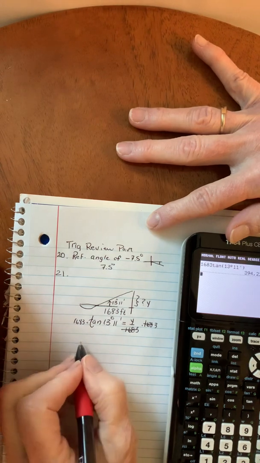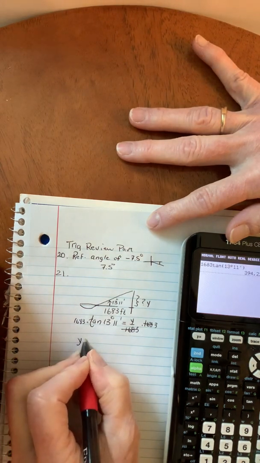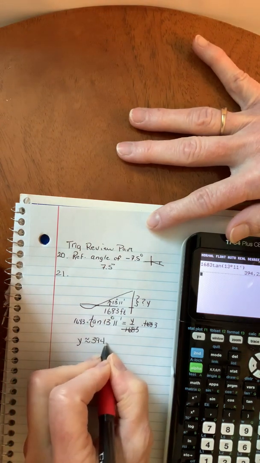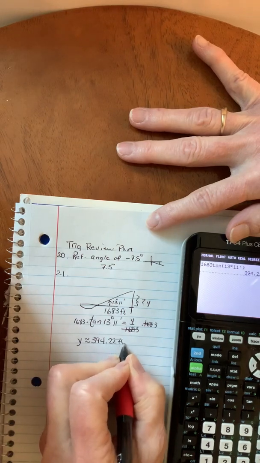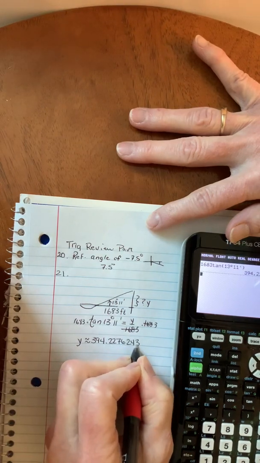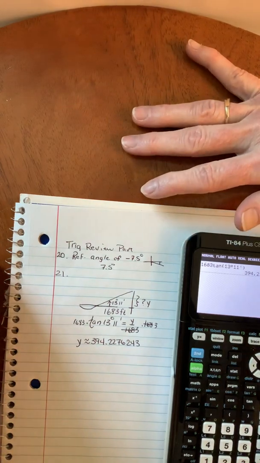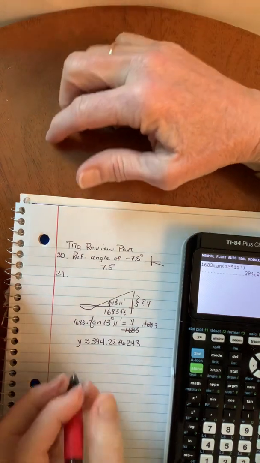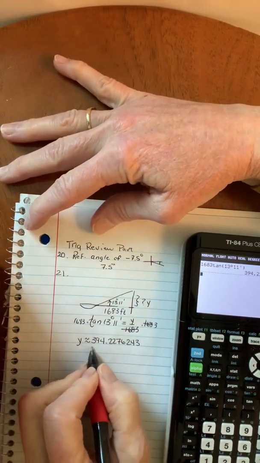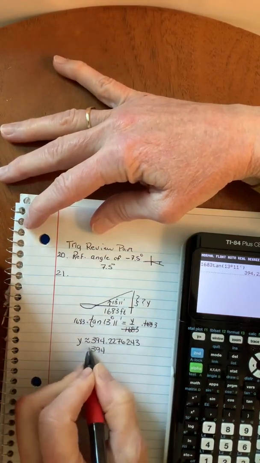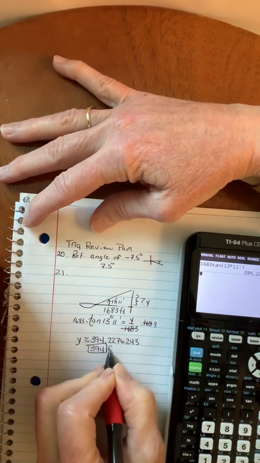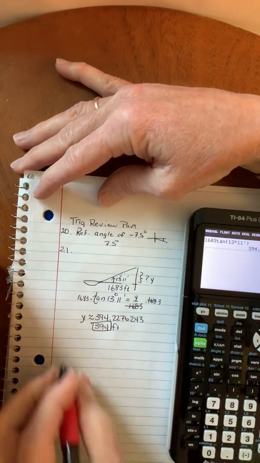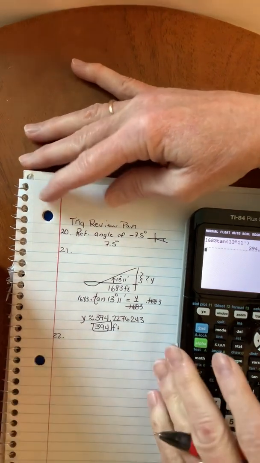And we get y is approximately 394.2276243. Now, there are lots more digits, but the calculator doesn't give them all to us. And the question actually said round this to the nearest foot, so we could say 394 feet as our answer.